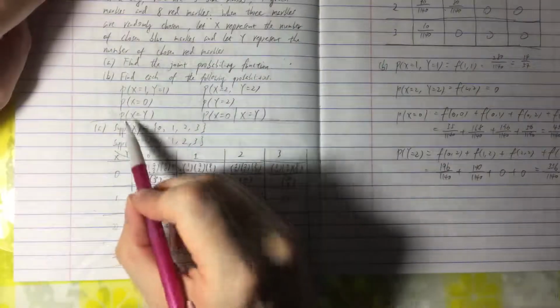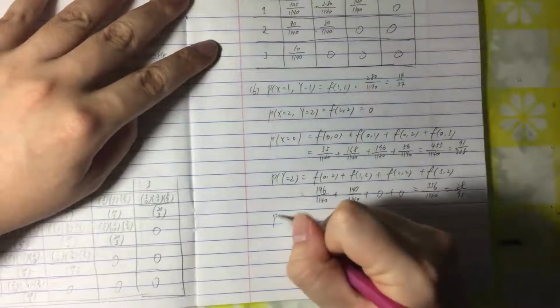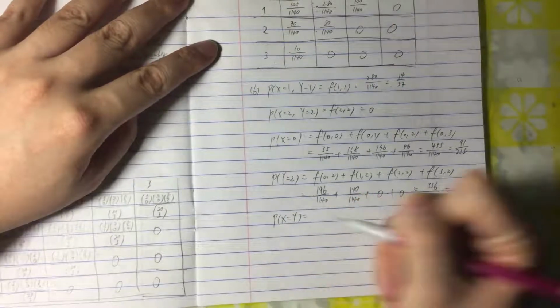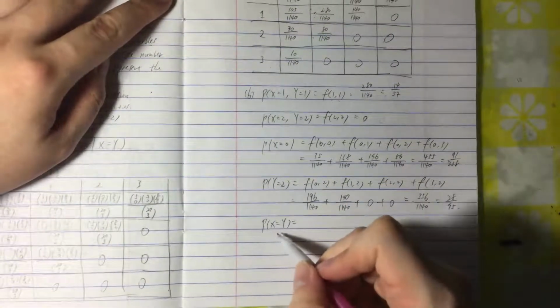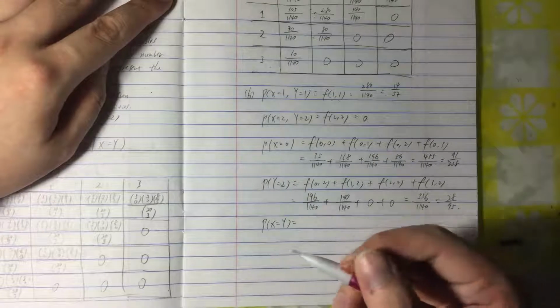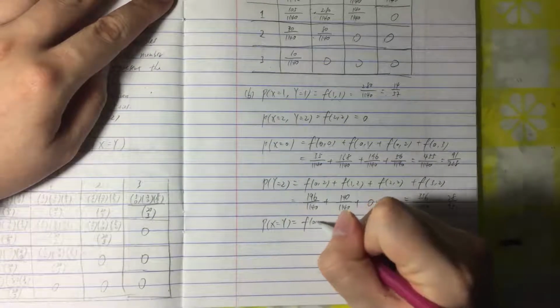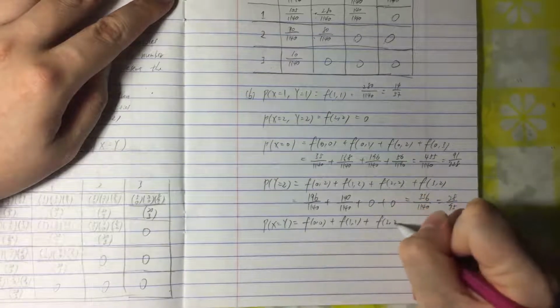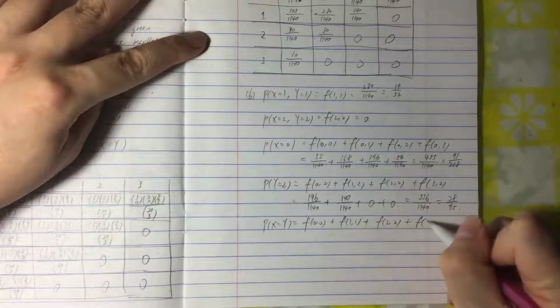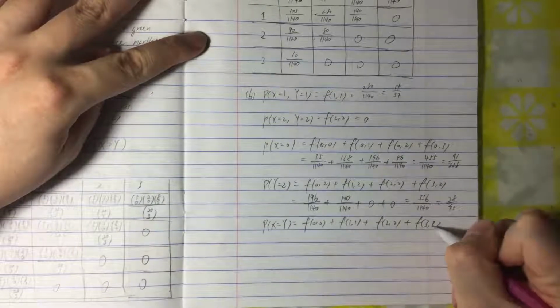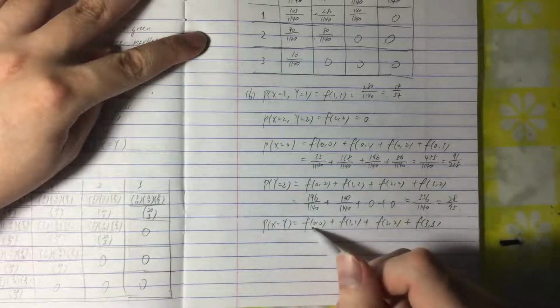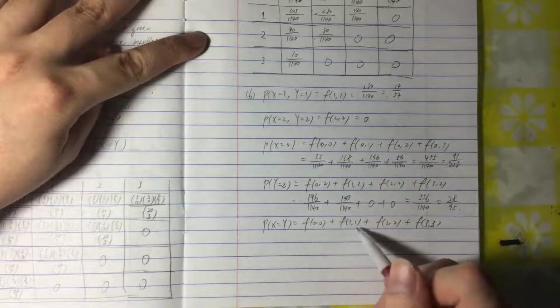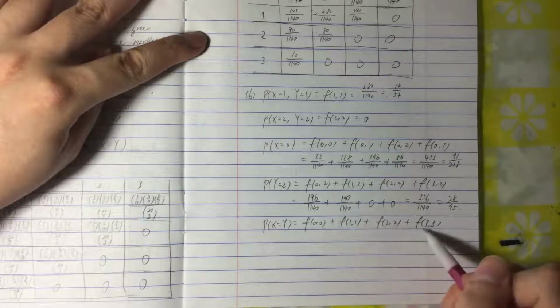Next, find the probability that s equal to y. When s equal to y, it could be f of 0, 0, plus f of 1, 1, plus f of 2, 2, plus f of 3, 3. That means s and y are both 0, both 1, both 2, or both 3.